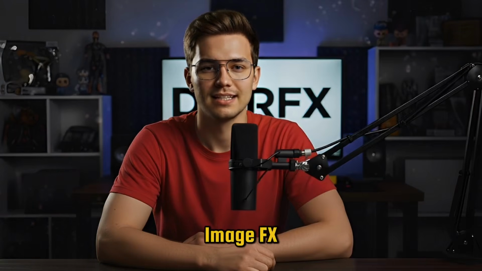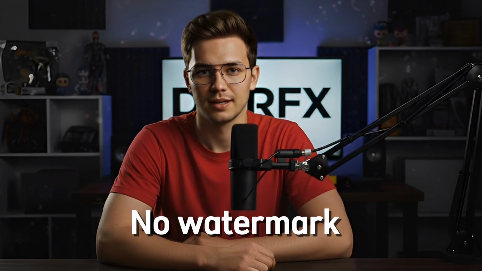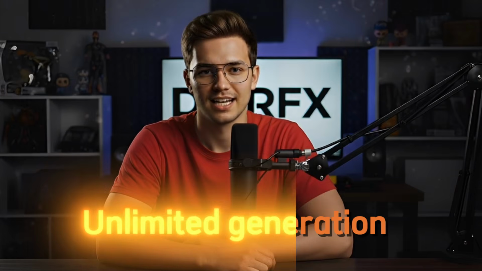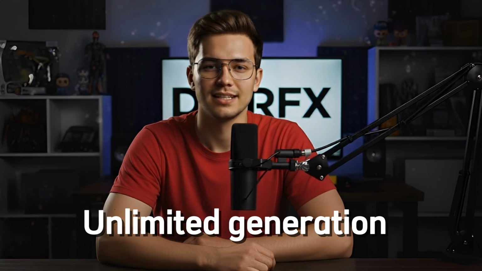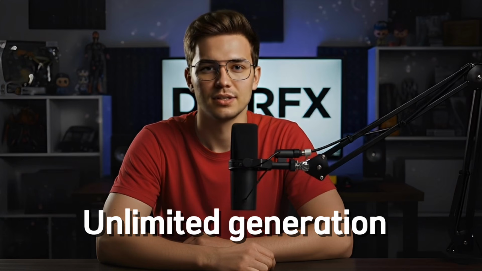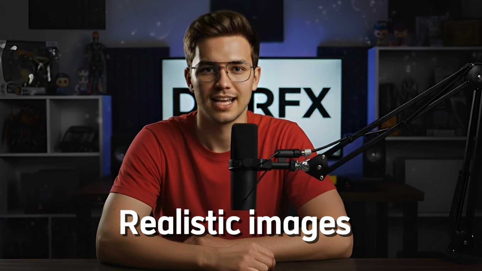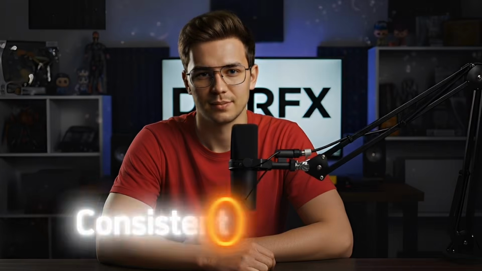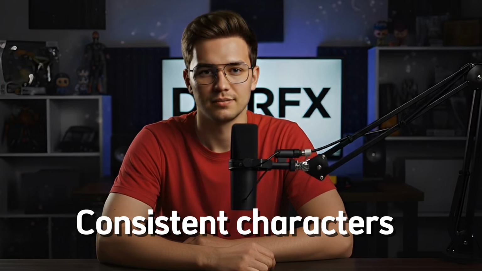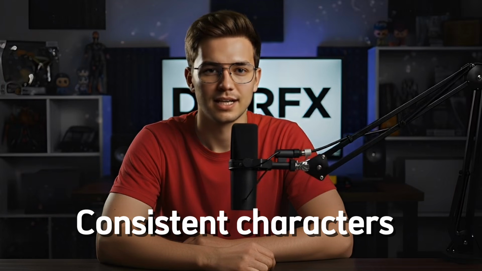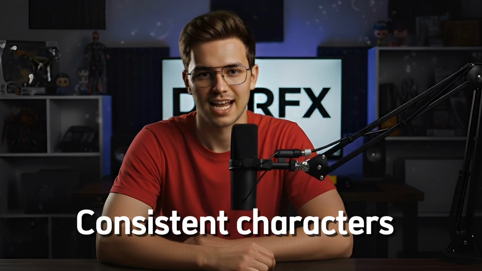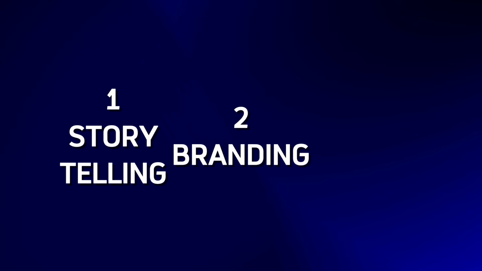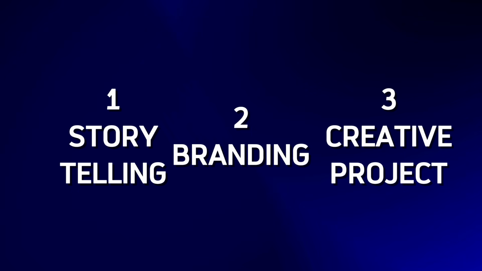What makes ImageFX stand out are its features. First, there is no watermark, so you can download and use the images right away. Second, it allows unlimited generations with no annoying daily limits or hidden credits. Third, the realism is next level with natural lighting, clear textures, and lifelike facial details. Fourth, it supports consistent characters, which means you can first generate a reference photo and keep generating the same person across multiple poses, outfits, or scenes. This is perfect for storytelling, branding, or any creative project where continuity is important.